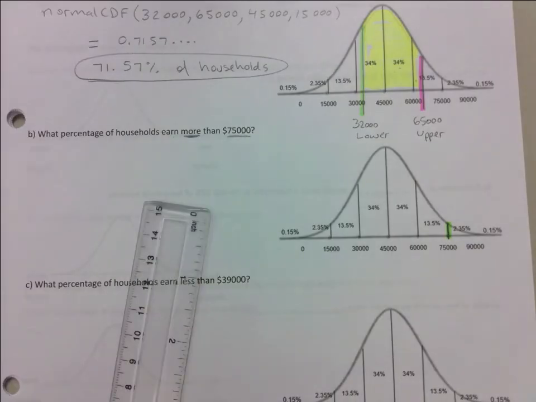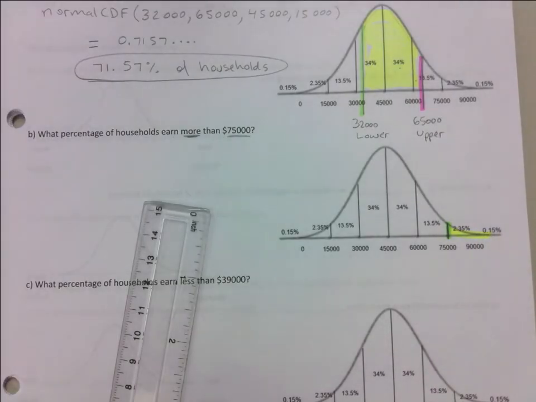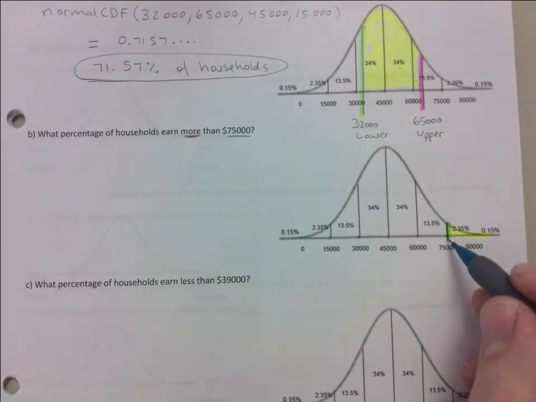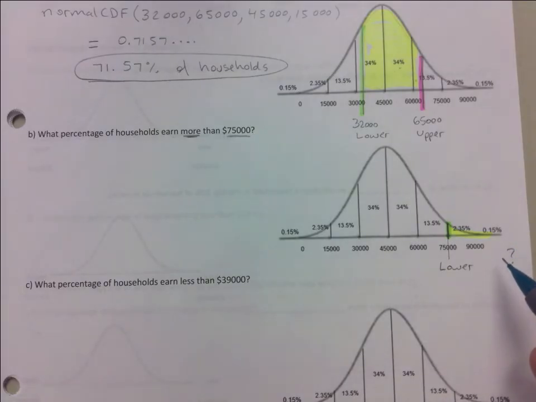And what we want, if it's more than, right? If we're earning more, we want everything to the right. We want all of this, as far as we can possibly go to the right. So there's no stop. So this is my lower, I should say. What about upper? Where's the upper? It doesn't tell you. What are we going to put down for upper? I will just tell you, put down a really, really big number. Anything you'd like within the context.